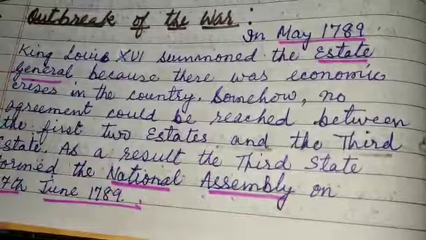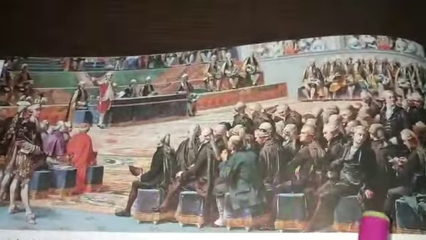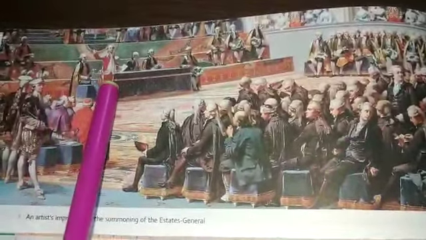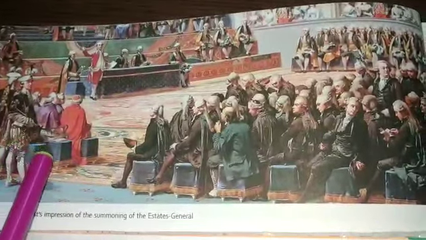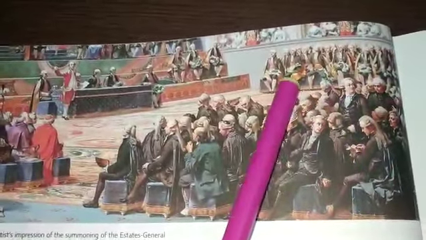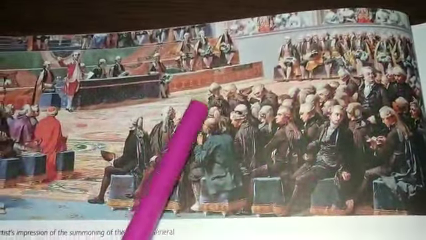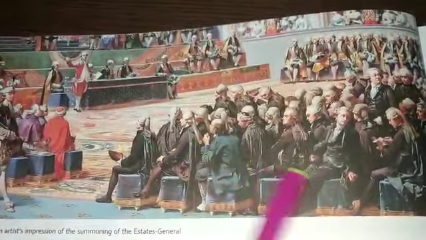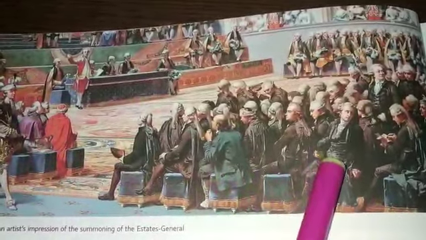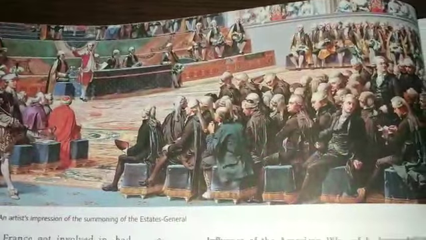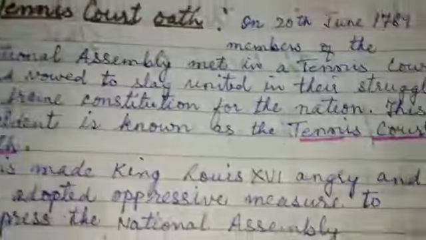Children, you see this picture here? This State General has been called. The king is addressing them. Here the clergy, first state, is sitting. This side you can see the second state, the nobles and the officials of the king, and this side sitting the third state, which consisted of the common people. When no agreement was reached, they walked out. The third state walked out of the State General and they formed the National Assembly.